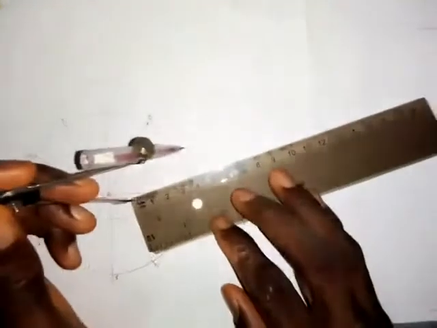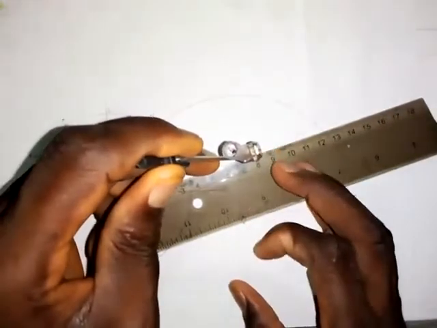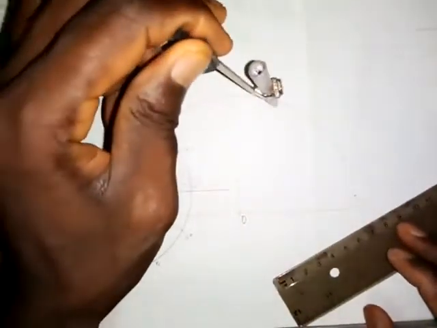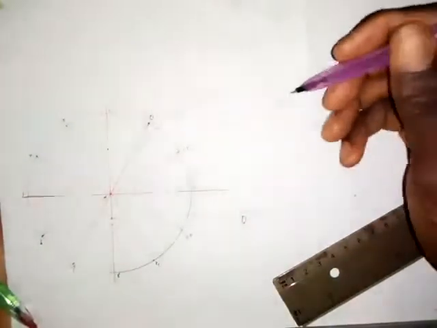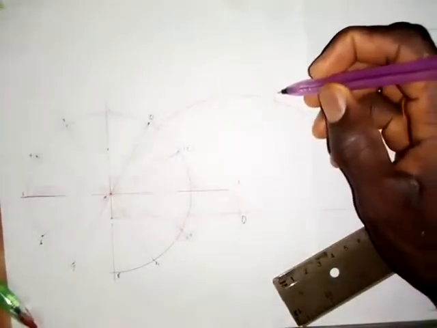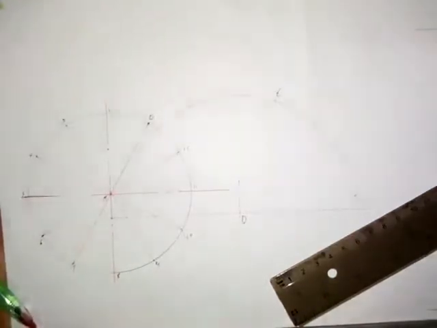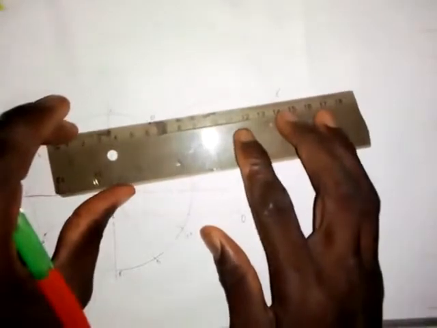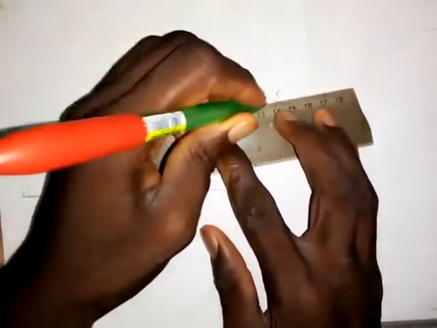So you take a measurement of 80 millimeters on your ruler. Then you put it at point B here and you make an arc on this arc like this. So this point is point C. The next thing we are going to do is join this point together, point BC, with a straight line like this.